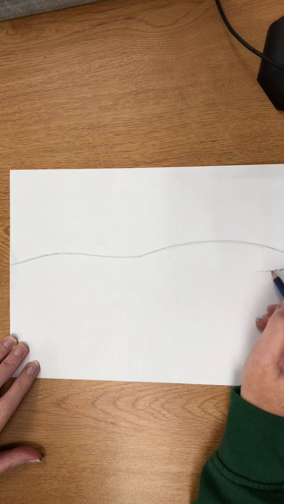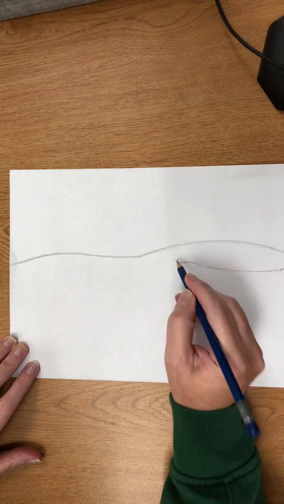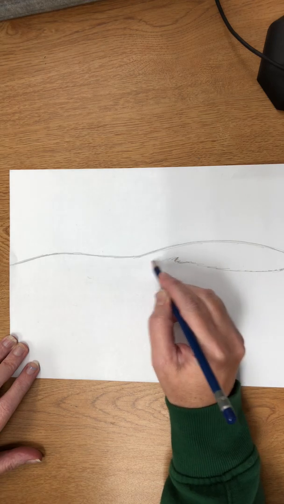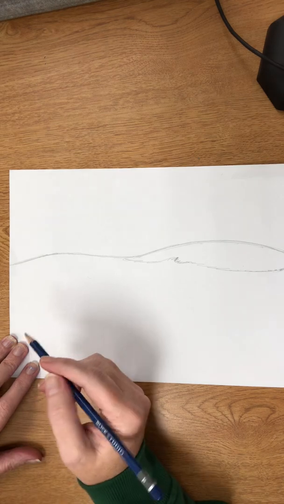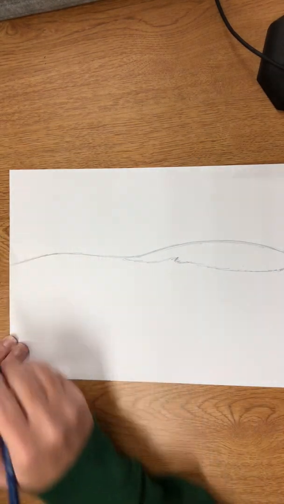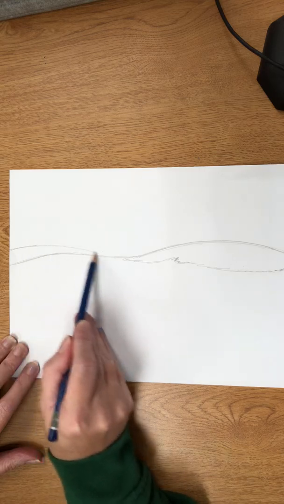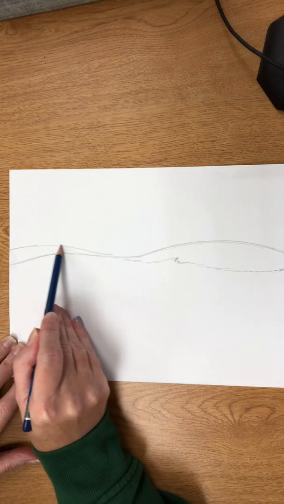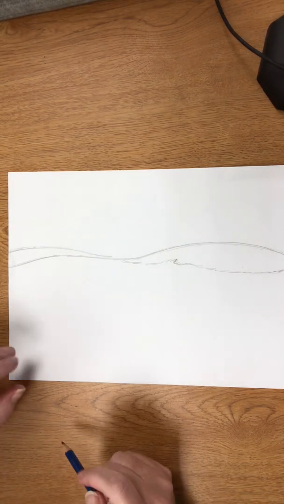I've got some trees coming in here. So this, I would consider this the middle ground. Right here. Way in the back, there's more trees, but they kind of just look like a hill, but it's gonna be a different color than the stuff coming forward.